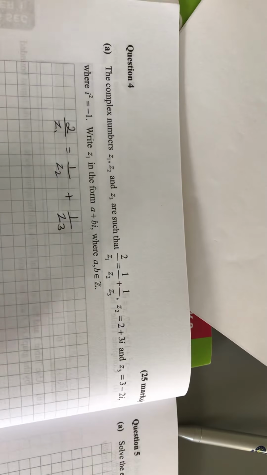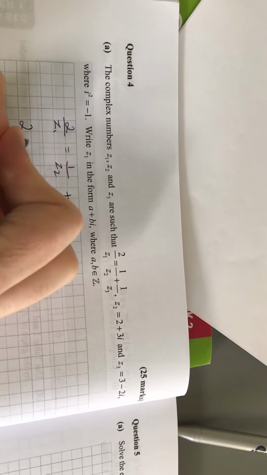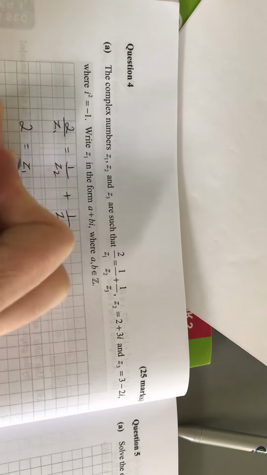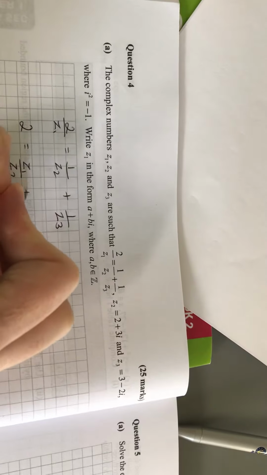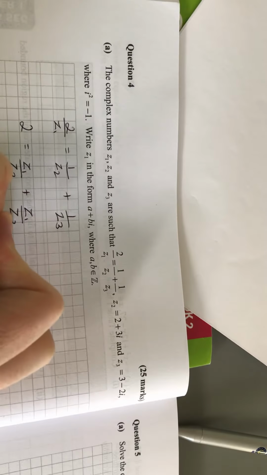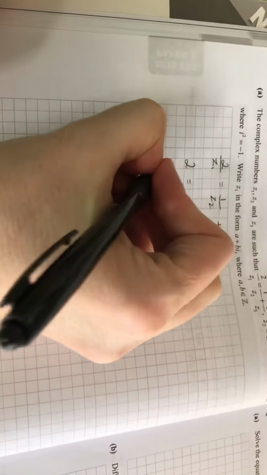So that's what I'm starting with. Multiply everything by Z1. I'm going to multiply everything by Z2.